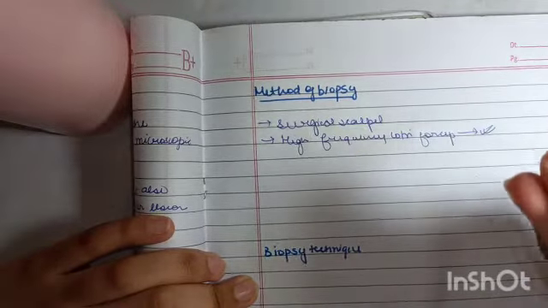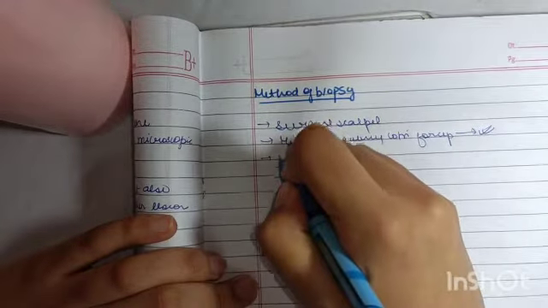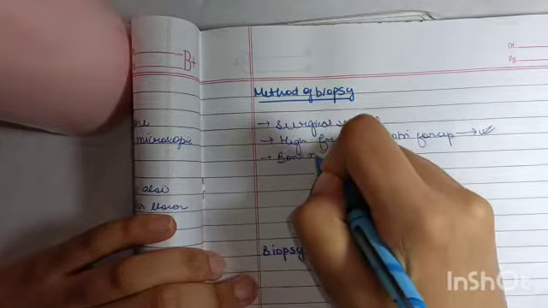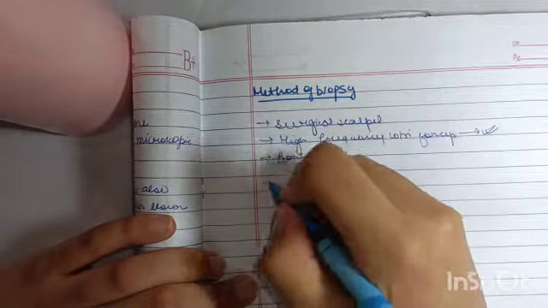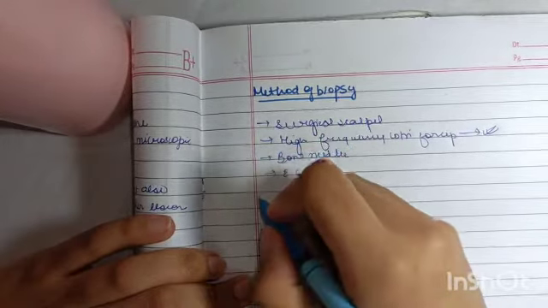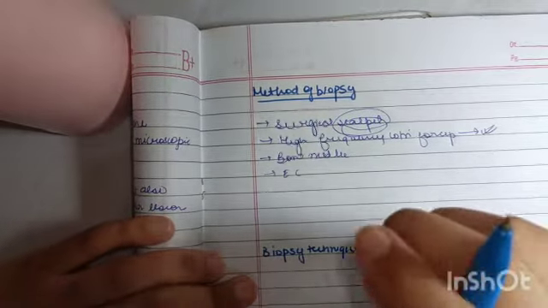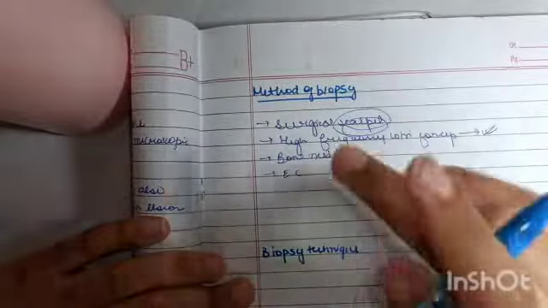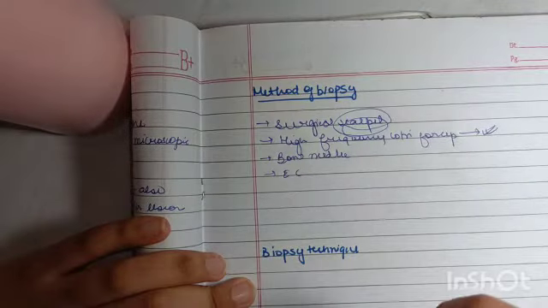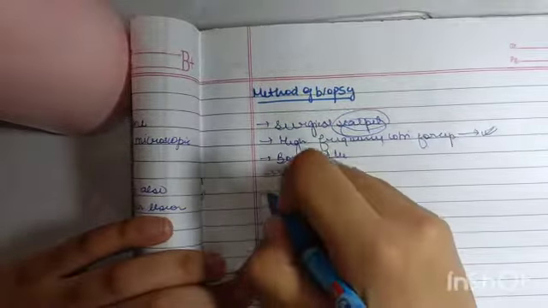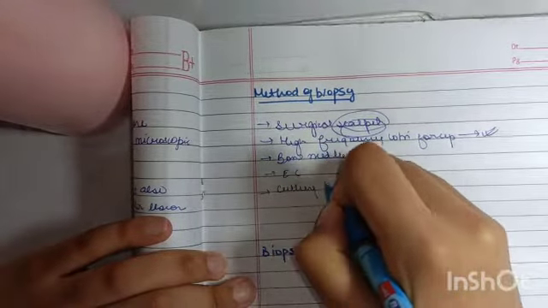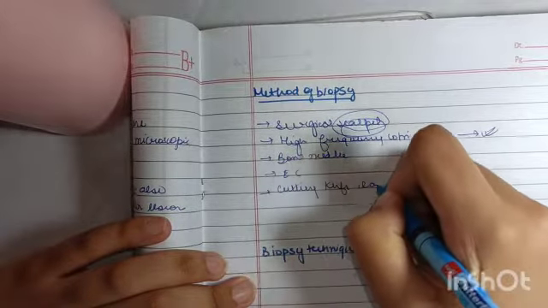Then they can also do it with the bone needle. Then the exfoliative cytology technique is also there. The preferred instrument is usually the scalpel. Then you can also use a cutting knife, or a laser.